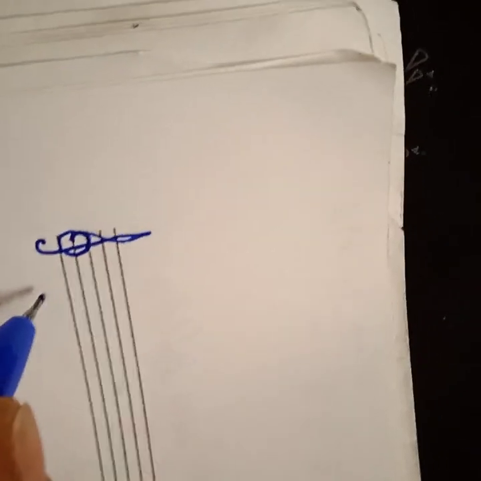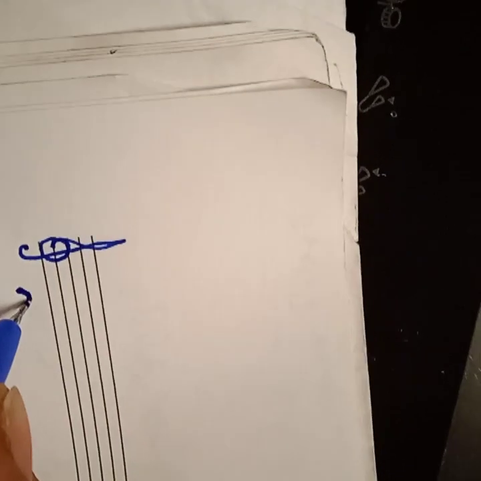Hello children, today I'm going to tell you how to draw symbols. So first I will have to draw the treble clef. This is the treble sign. I hope you can see the treble sign, and I'm using a whole note. So first if I do like this, and one line will cut, this will be a ledger line, so this will be C, middle C.